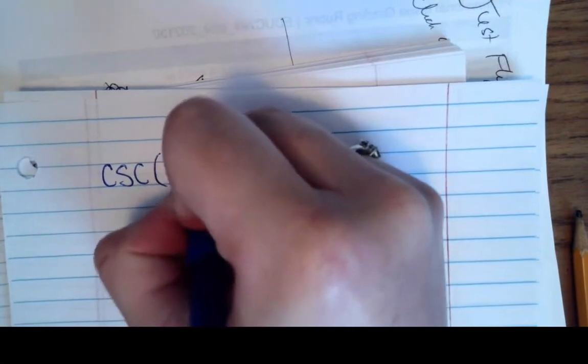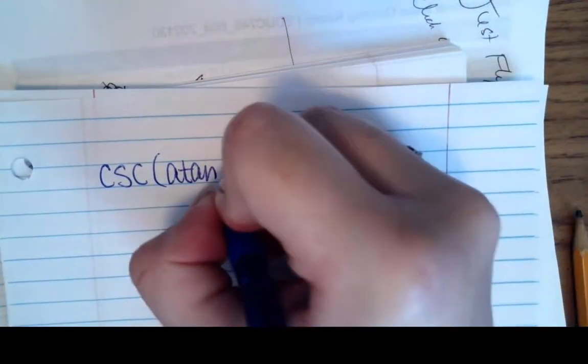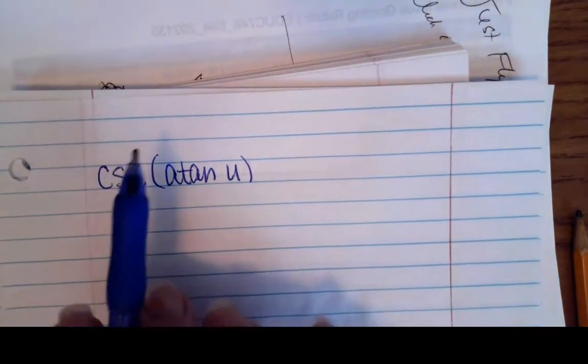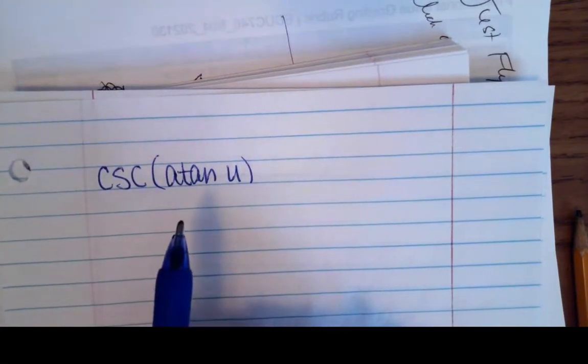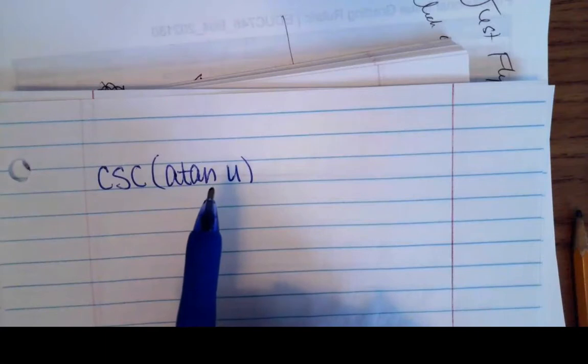So what did she just say? I've got the cosecant of the arctangent of u, and notice I do not have a ratio here, but yes I do, because it's u over 1. Notice as well I don't have numbers. I have variables, so I'm going to return a formula instead of an actual solid answer. So remember, I can write that as u over 1.